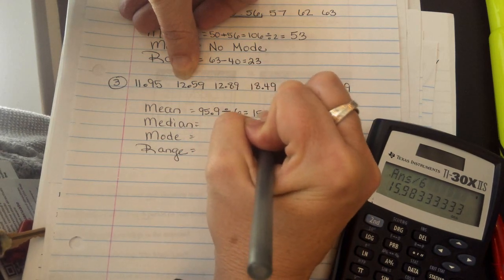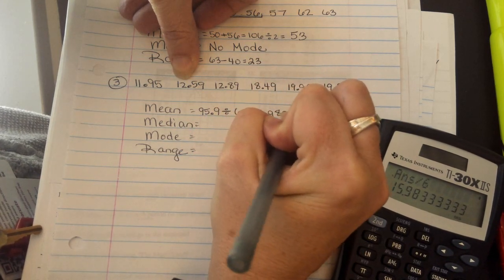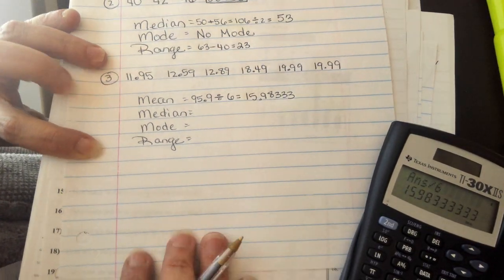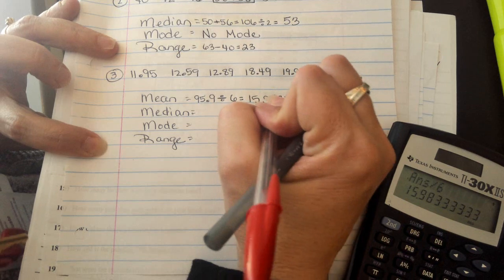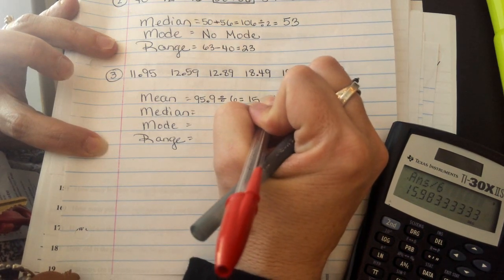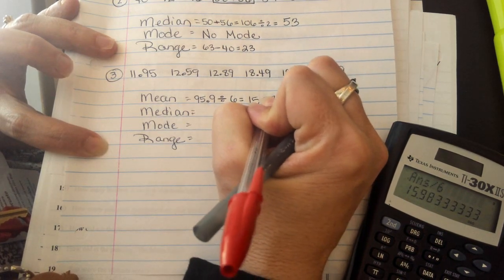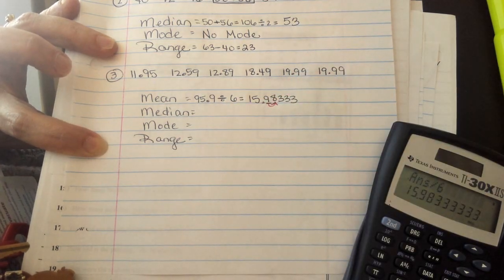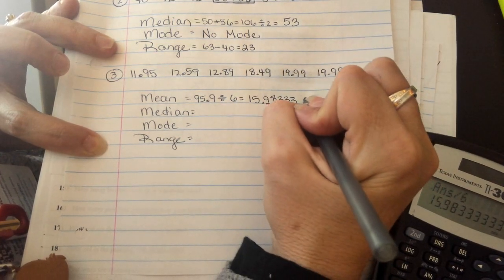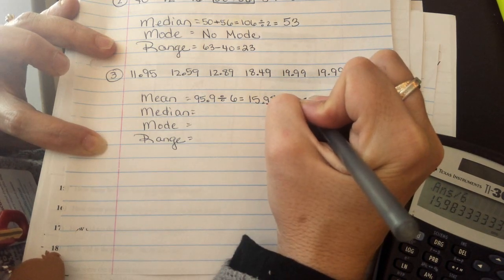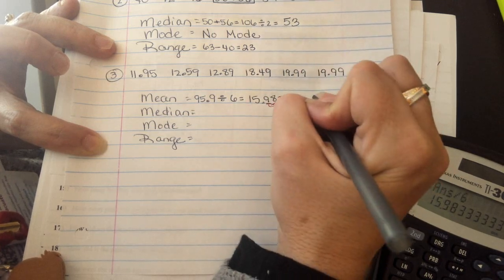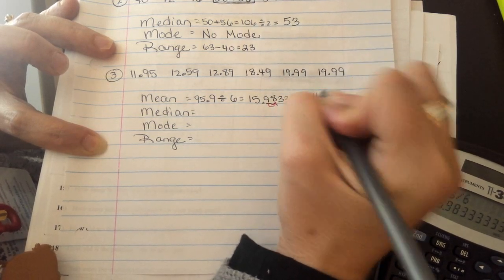Okay, so looking at this one, when we get the weird decimal thing, we gotta look. This is our hundredths place. That 8 tells you to go up. But a 9's going to go up to a 10, so that's really just 16.